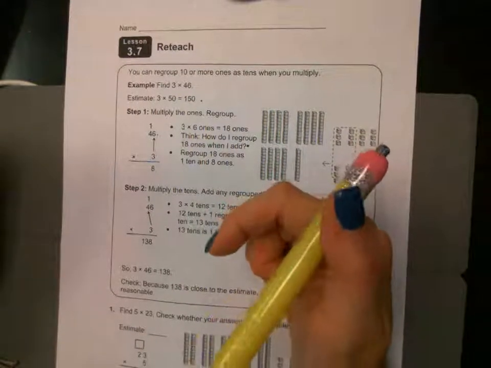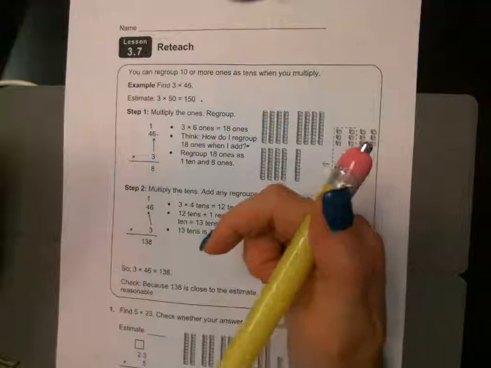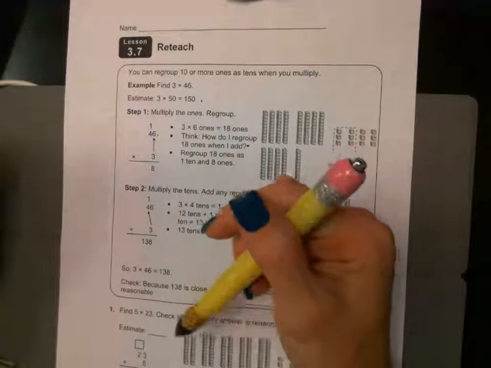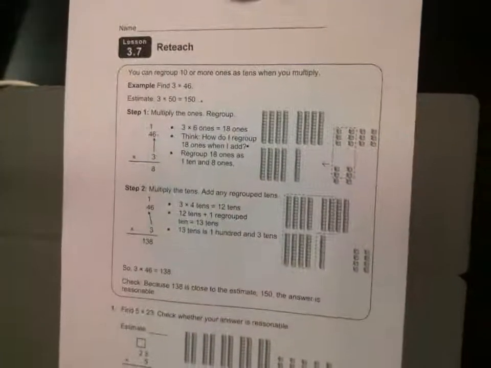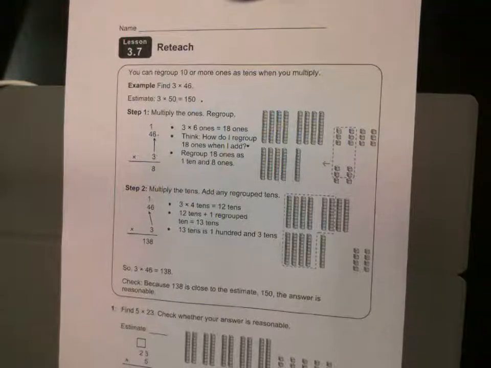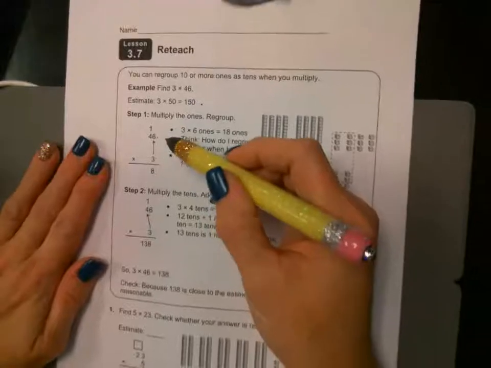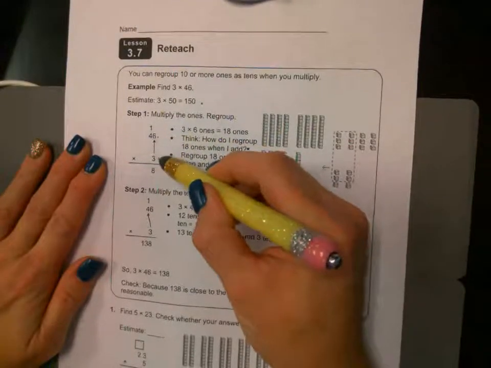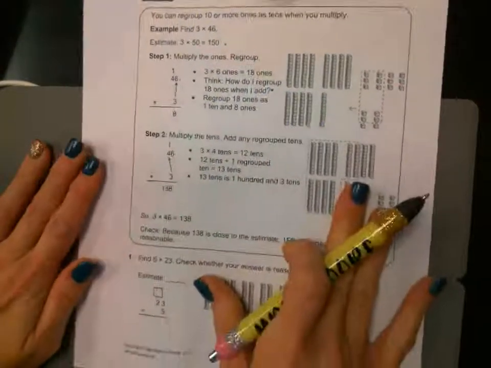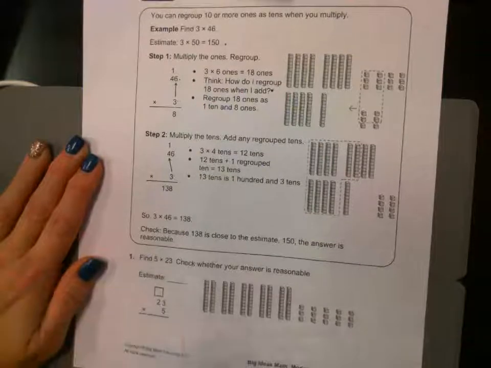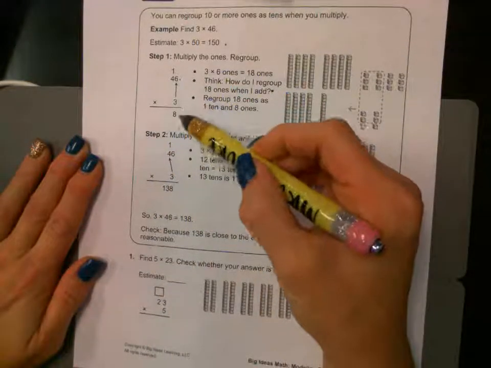Remember when we broke it apart and we had to multiply all the parts of that number by the one-digit factor? Like when we did our area models and we had those big rectangles spread out and we had like 200 plus 30 plus 1. And we would have to multiply 200 times whatever, 30 times whatever, 1 times whatever. You remember that? So we're going to have to do the same thing when we multiply using a standard algorithm. We're going to have to multiply all the numbers on top by the ones place, the one-digit factor. So I've already done 6 times 3 was 18.